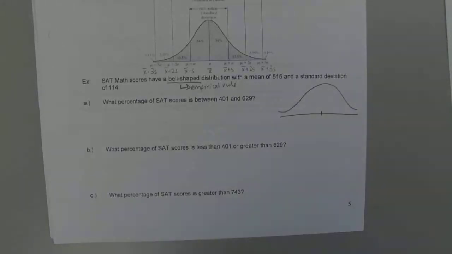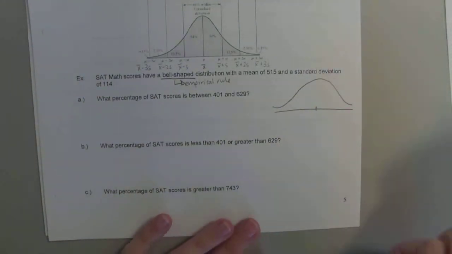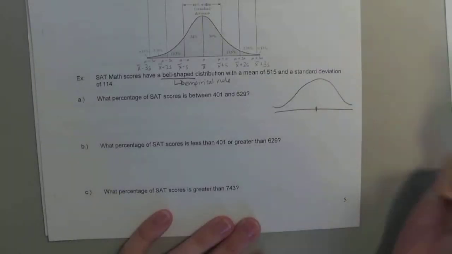I won't get as picky as labeling the 34, 13 and stuff, but I am going to label my x-axis: what is the mean that goes in the middle, what happens when I add my standard deviation a couple times, and what happens when I subtract my standard deviation a couple times. So what was the average on this SAT math test?